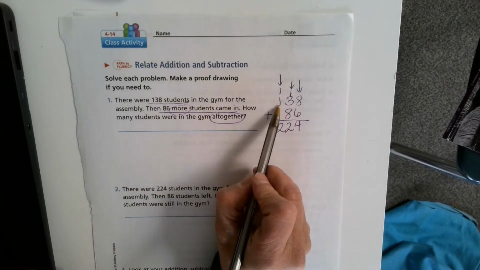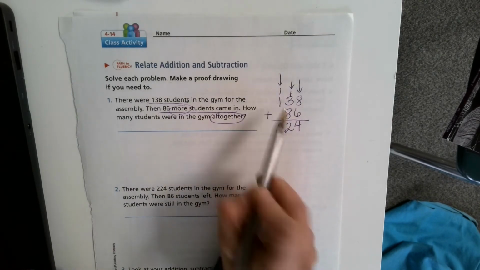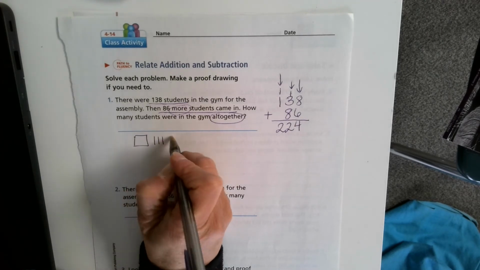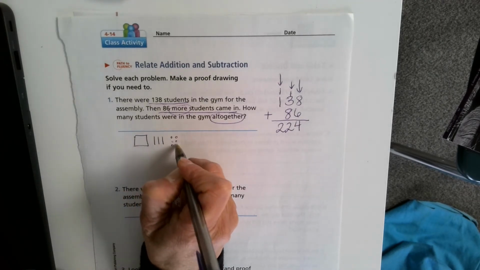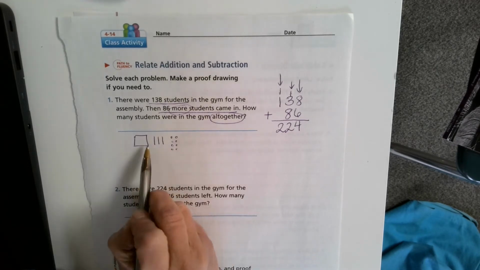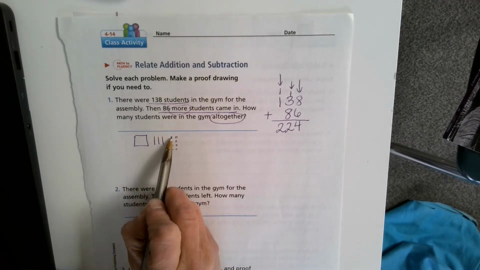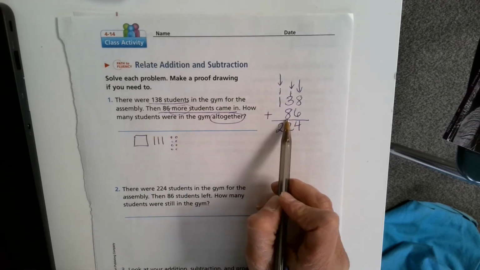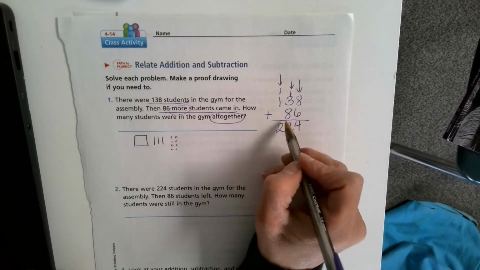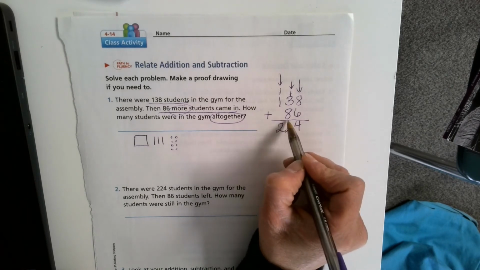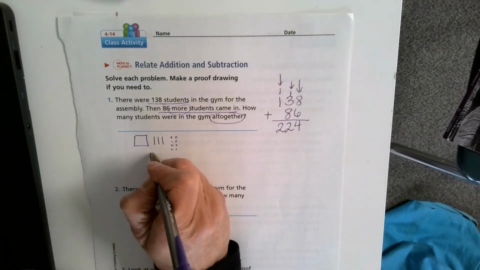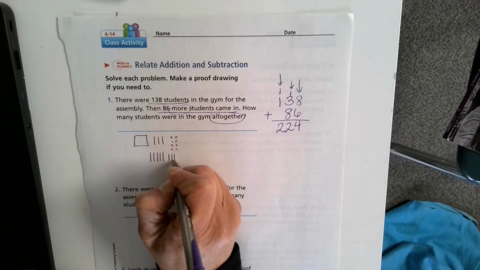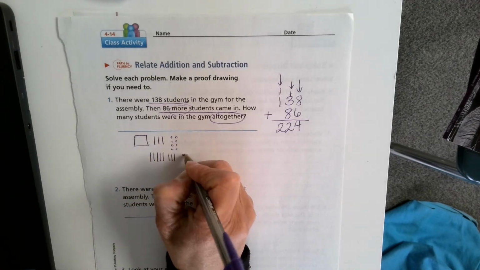So when I draw a proof drawing, I have to draw the first number, 138. Let's have 100, 3 tens, and 1, 2, 3, 4, 5, 6, 7, 8 ones. Then I'm adding 86 to that. I can see I have no hundreds in the number 86, but I have 8 tens. So 1, 2, 3, 4, 5, 6, 7, 8, and my 6 ones.